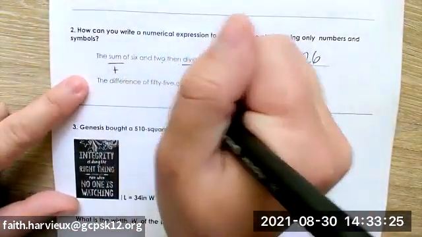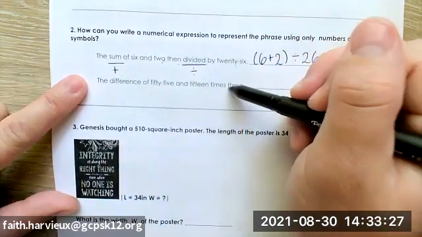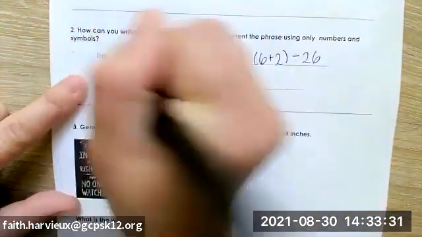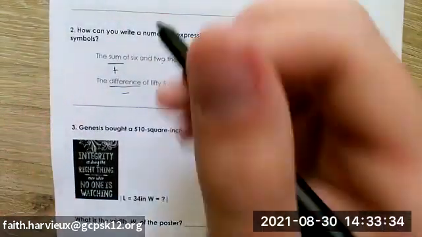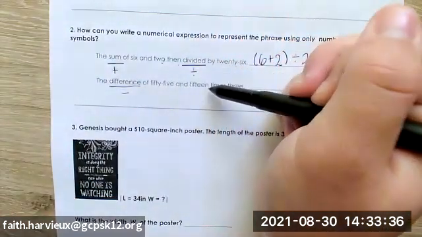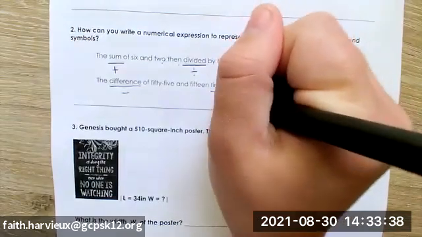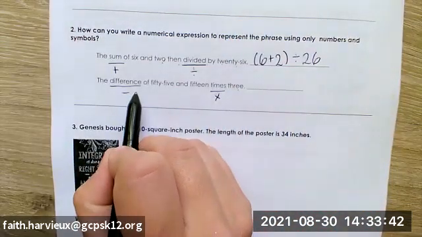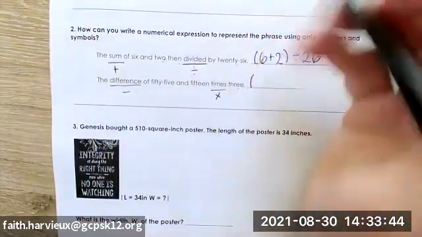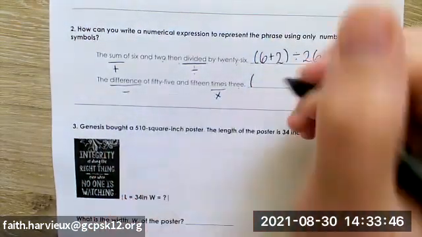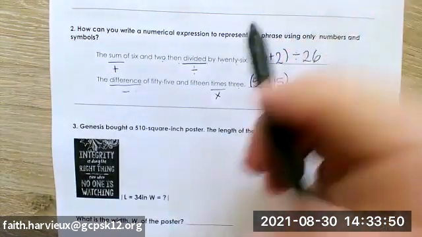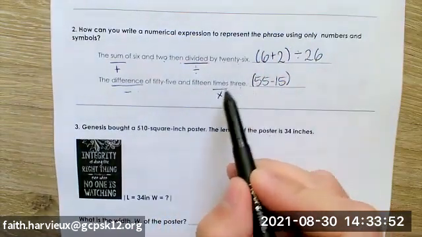Let's take a look at the next one. The difference of 55 and 15 times 3. I know difference is subtraction of 55 and 15 times 3, and times would mean I need to multiply. So if I'm looking at the difference, I know that I need to use subtraction of 55 and 15. So 55 minus 15, and I'm going to multiply all of that times 3.